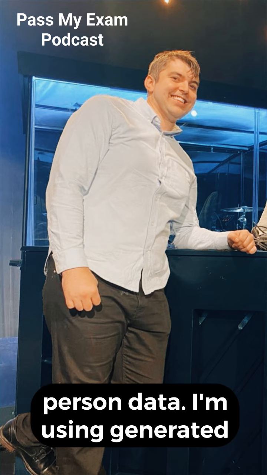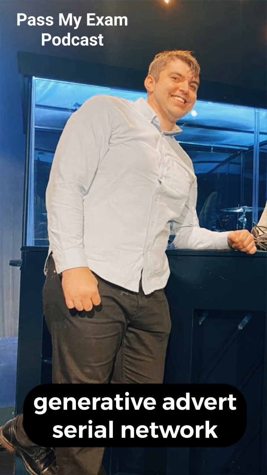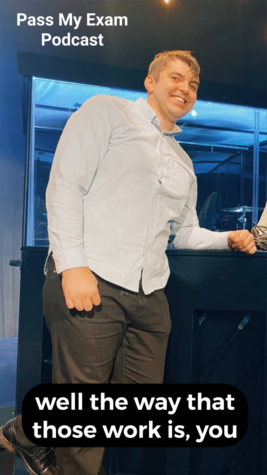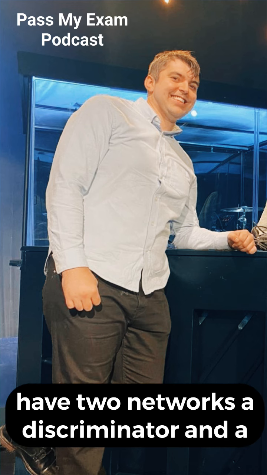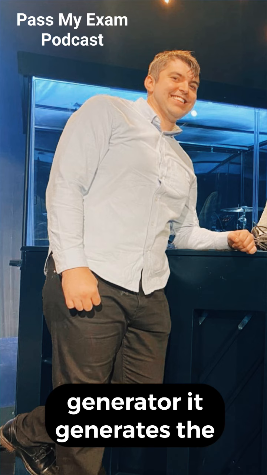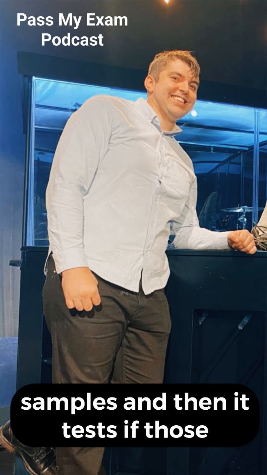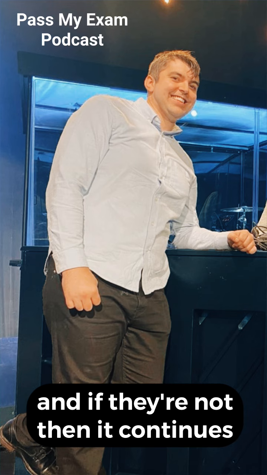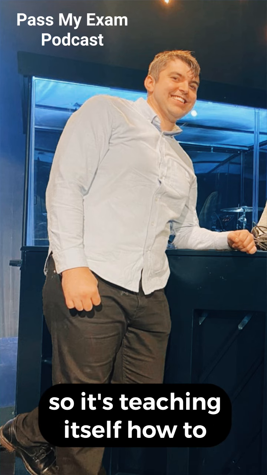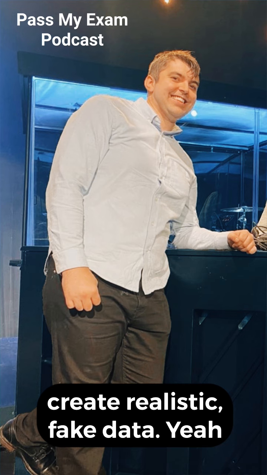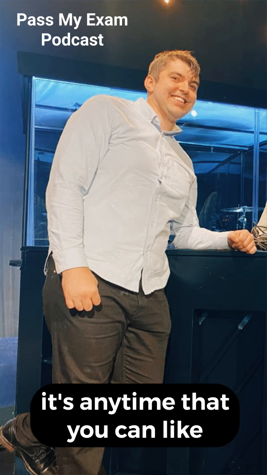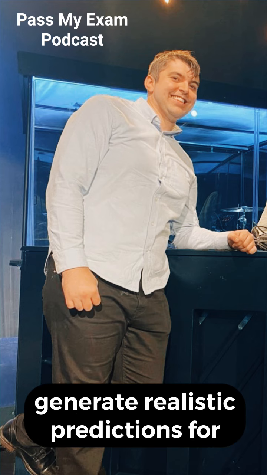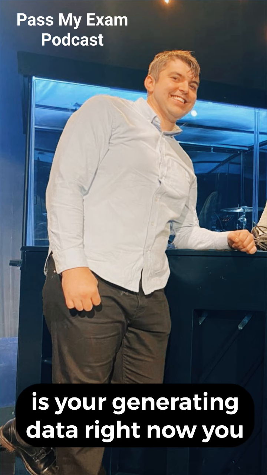I'm using generated data. Generative adversarial networks, well, the way that those work is you have two networks, a discriminator and a generator. It generates the samples and then it tests if those samples are realistic or not. And if they're not, then it continues to generate more realistic samples. So it's teaching itself how to create realistic fake data. Anytime that you can generate realistic predictions for something, what you're really doing is you're generating data, right?